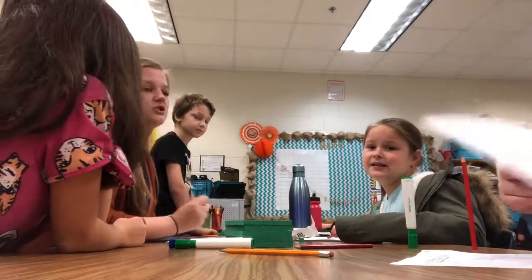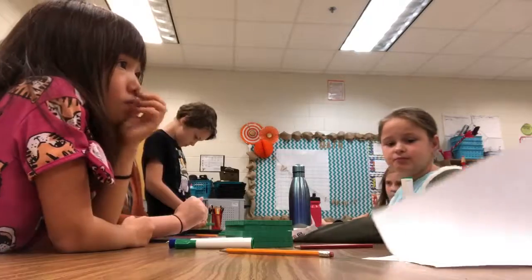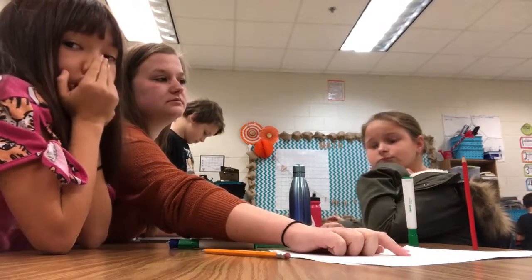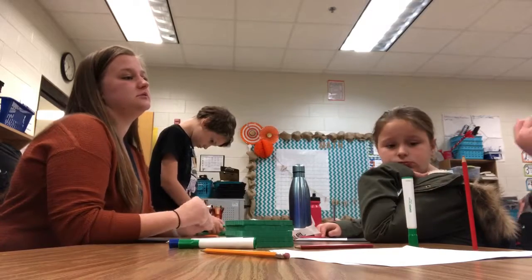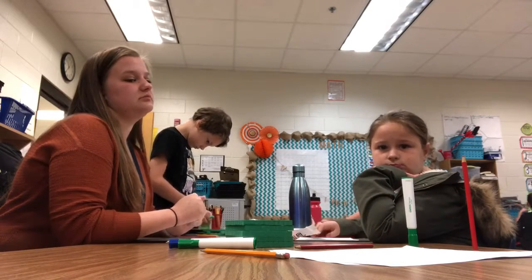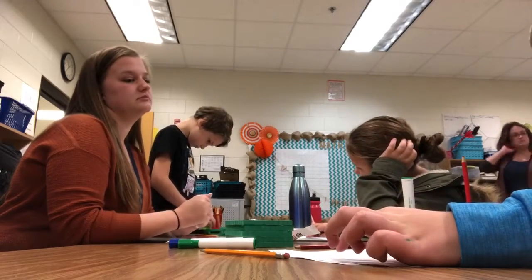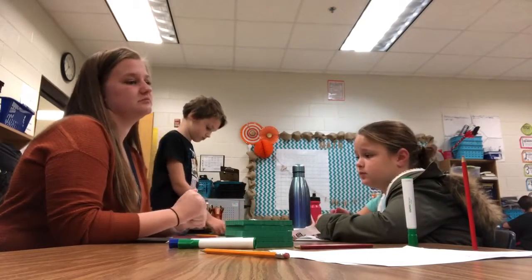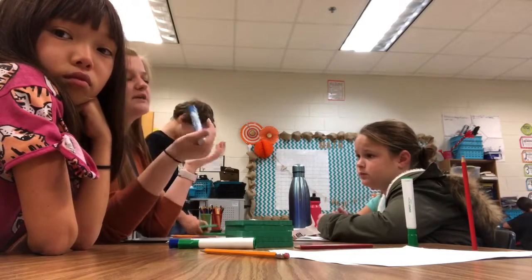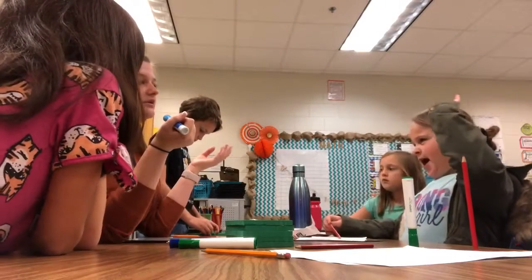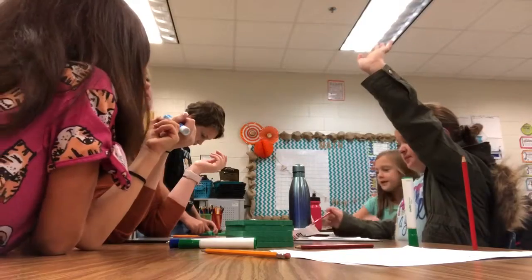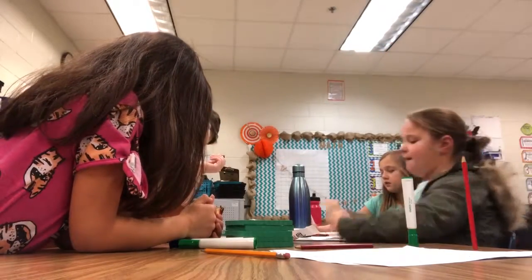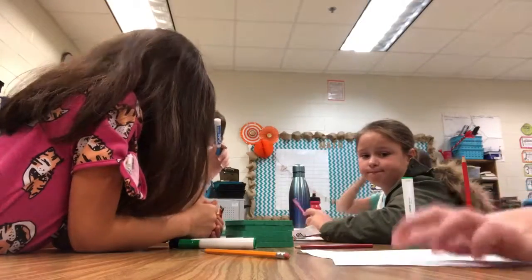Trey, did you multiply or did you divide on the second part of your problem? I multiplied. Okay, can you explain why you multiplied? Because when it said if each elementary kid gets 2 granola bars for breakfast. So you're multiplying what by what? The number of elementary kids by how many granola bars. Alright.